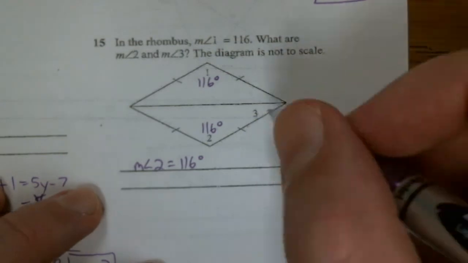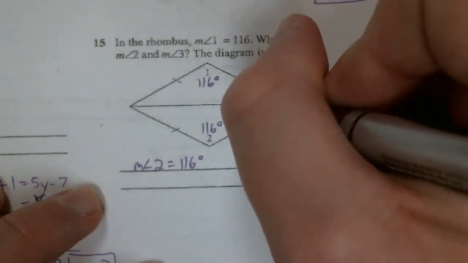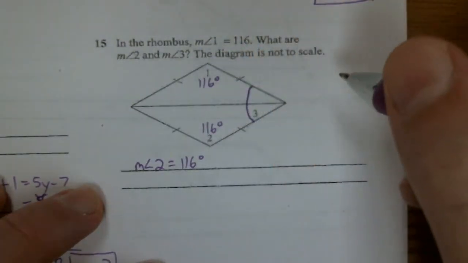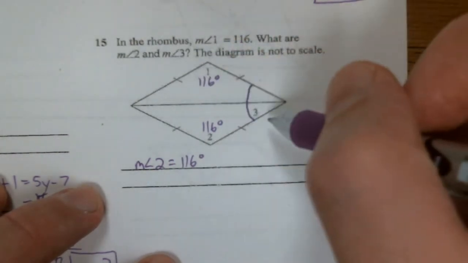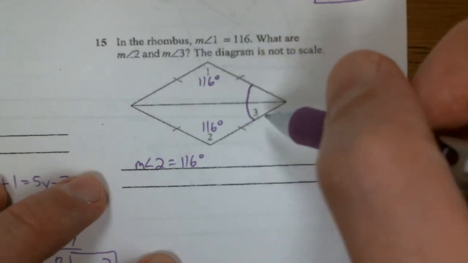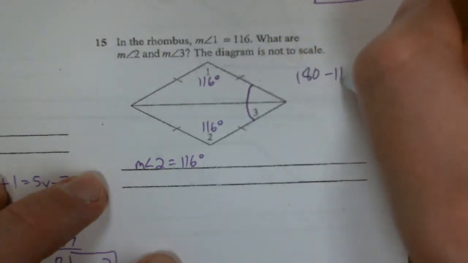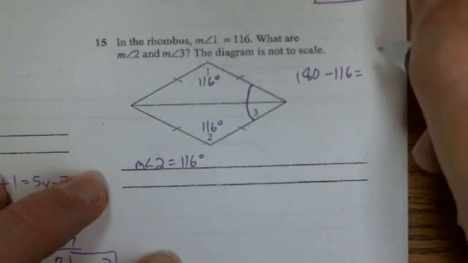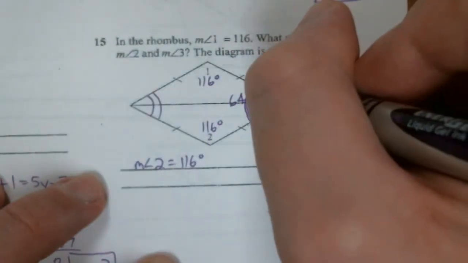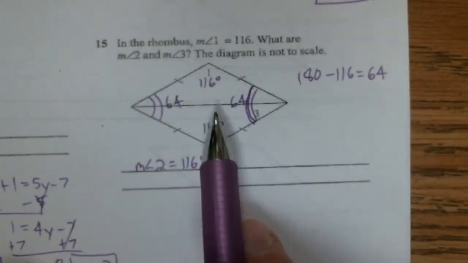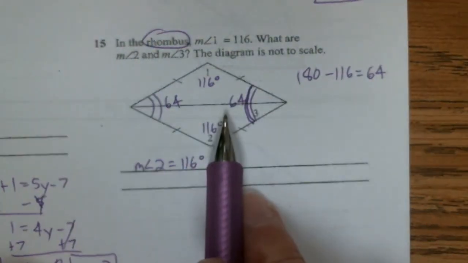Now to find the measure of angle 3, I need to first find this whole angle here. We know that consecutive angles in a rhombus or parallelogram are supplementary. So if I do 180 minus 116, that gives me 64. So this whole angle is 64, and this whole angle, I'll do double arcs here, is also 64.